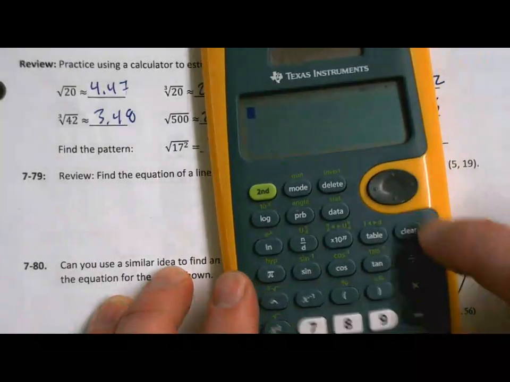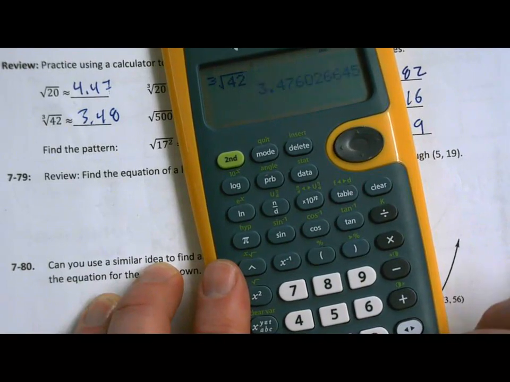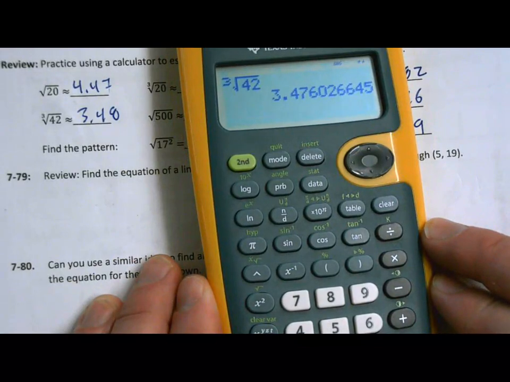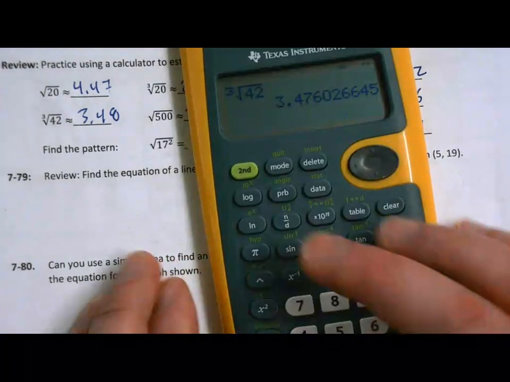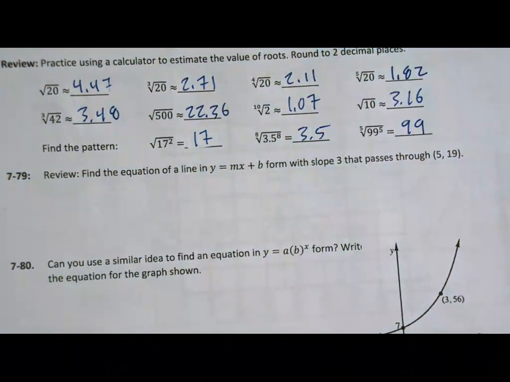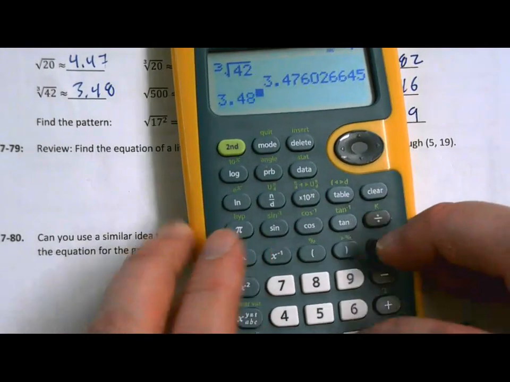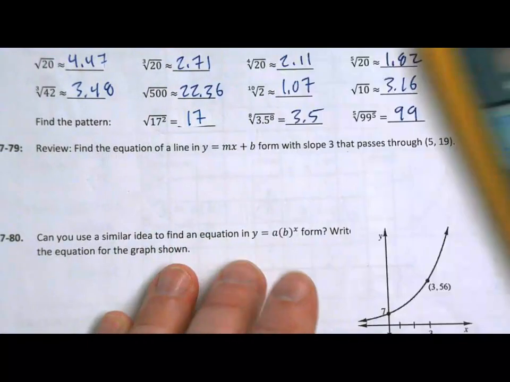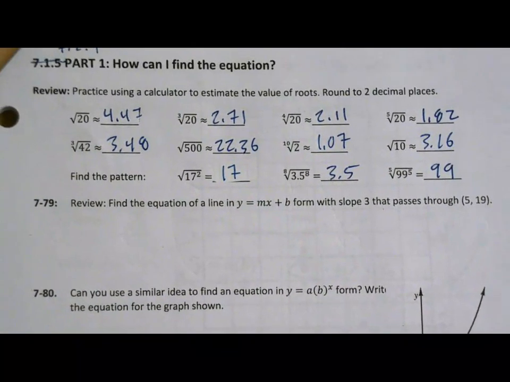Let me check that. So cube root 42. Nope, that's what I'm getting. 3.47, but the next number after that 7 is a higher number, so we'd bump it up to 3.48. The other way I could check it is I could do 3.48 to the 3rd power. I should get something really close to 42. Yep. And it's not quite because we did round. Good to check it, though. Thank you for asking about that one. Any others you guys would like to check over?